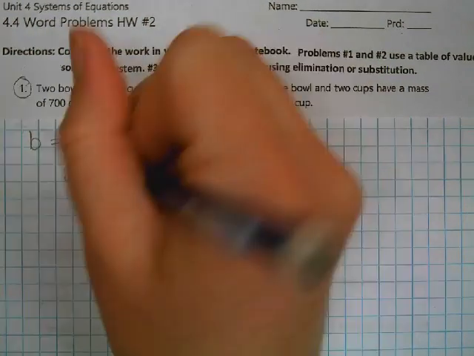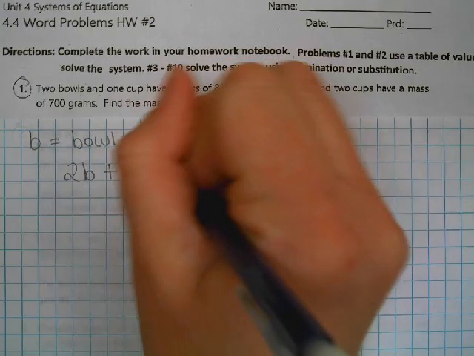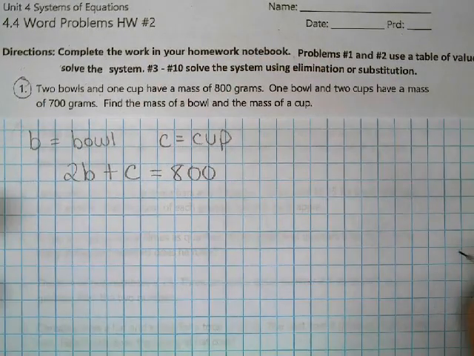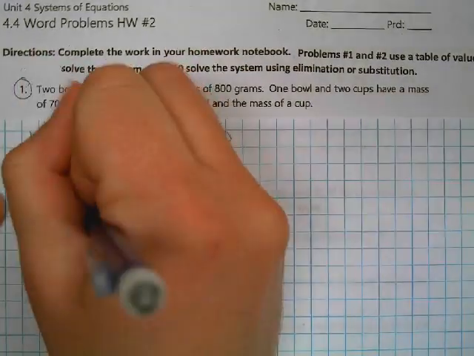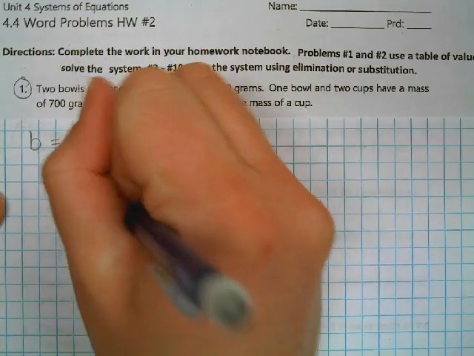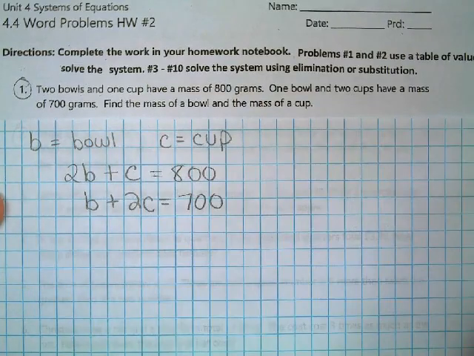If I have 1 cup, that's just 1C. And together, that has a mass of 800 grams. Looking at the second sentence, you have 1 bowl, so that's 1B, and 2 cups, 2C, and together that has a weight of 700 grams.